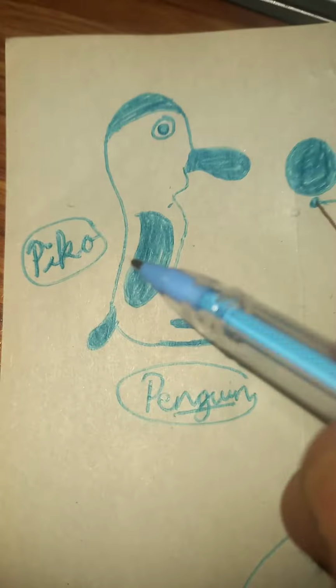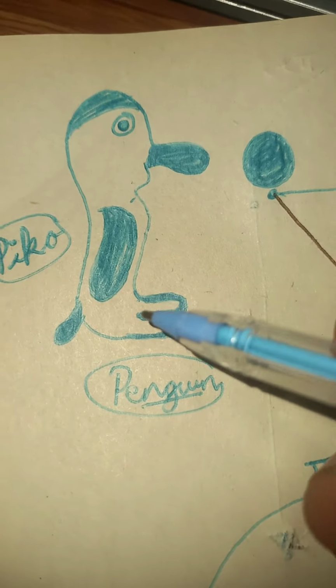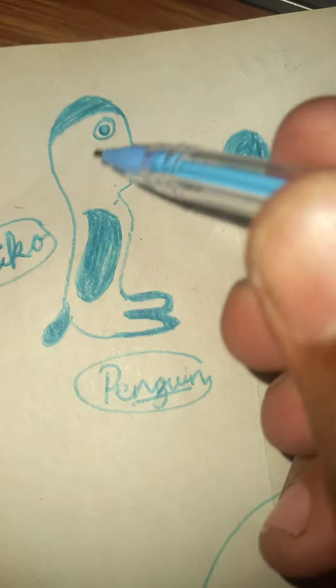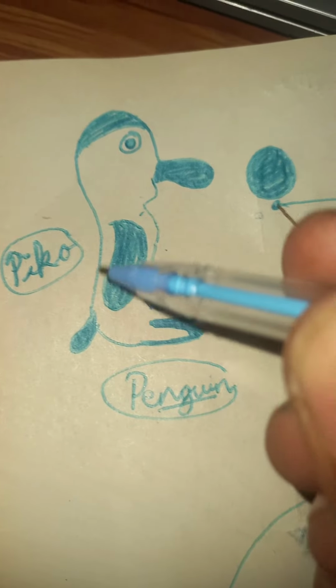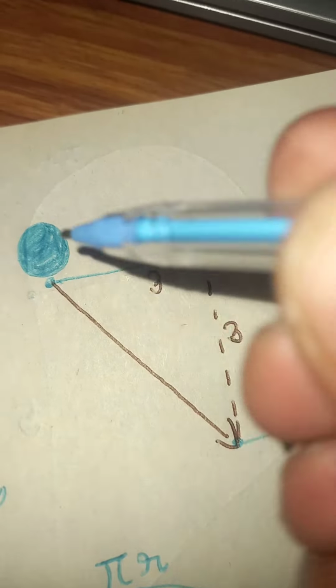Hi friends, now I'm going to tell you the physics topics in a beautiful way. This is our cute penguin, Piko. This penguin is playing with a ball and it hits the ball.